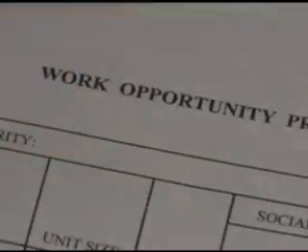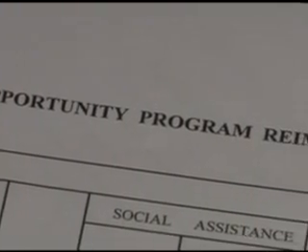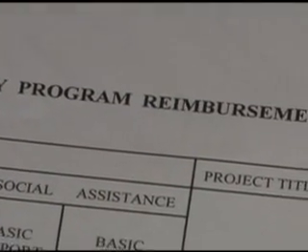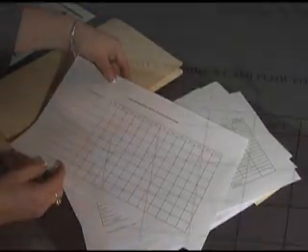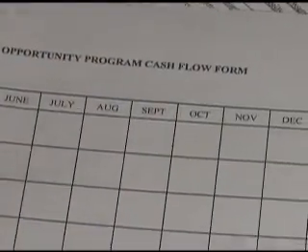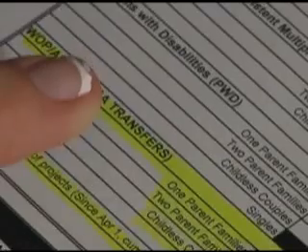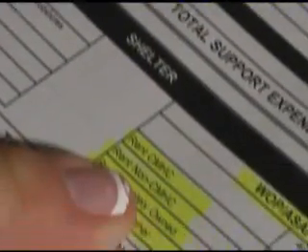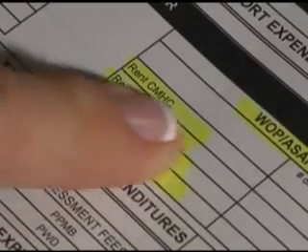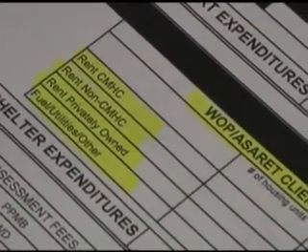Here's your tracking sheets that they're going to be looking for. They'll be looking for a Work Opportunity Program reimbursement form, and they'll be looking for the Work Opportunity Program cash flow. And on that wonderful monthly statistical report, here's where your WOP and ASARET will be. Here's a basic, here's a rental. Make sure you have the total for the shelter. That's it, you're ready for that WOP or ASARET program.